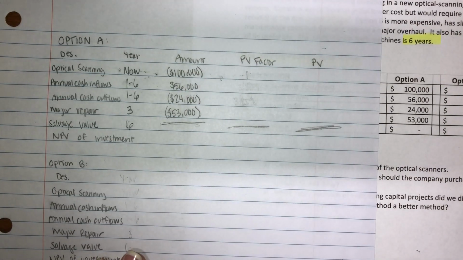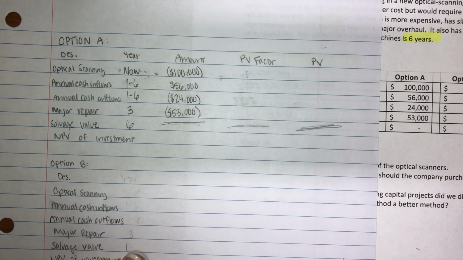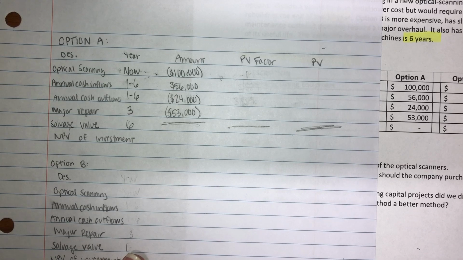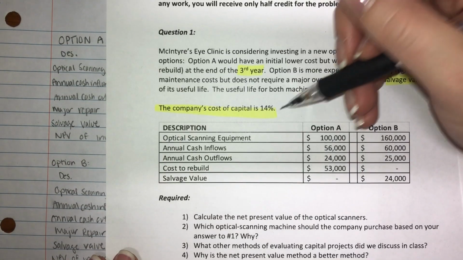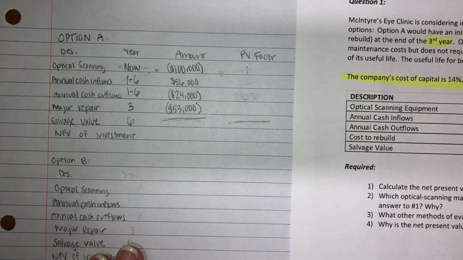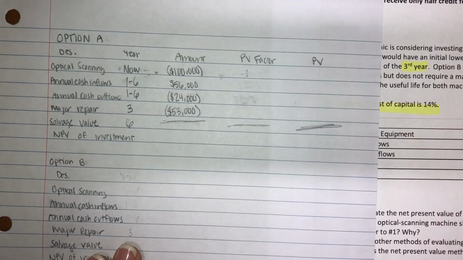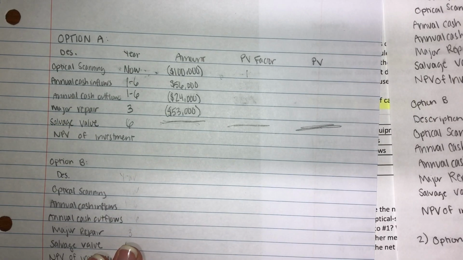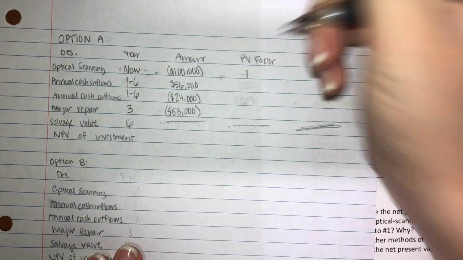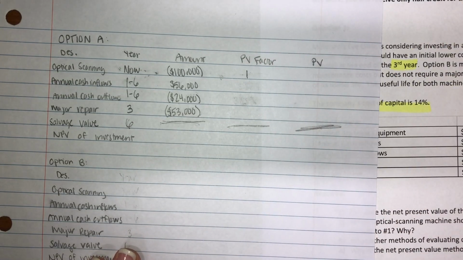Okay, so then what you would do is you're going to go into your book and you're going to get some sort of PV factor on your test, so don't worry about that. But I have them to my side here, so I'm just going to use these numbers. Basically, because we know that it's 14%, and we know the period, we can determine what the present value factor is. So anytime anything says now, that means we actually don't even have to present value it, right? So we're just going to multiply it by 1. It's already in its present value.